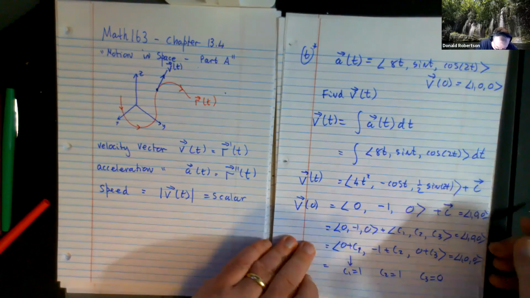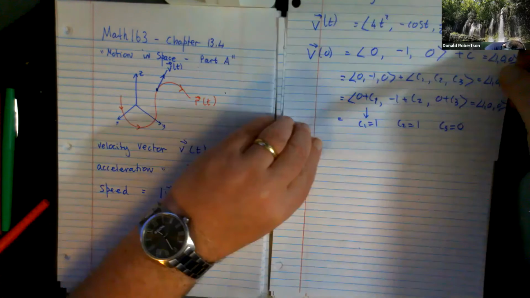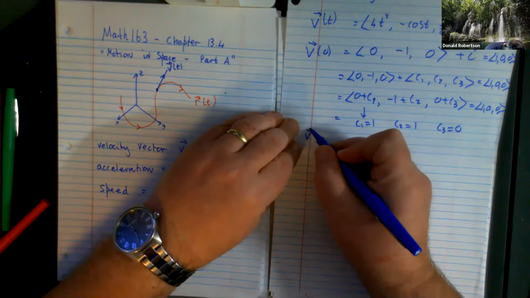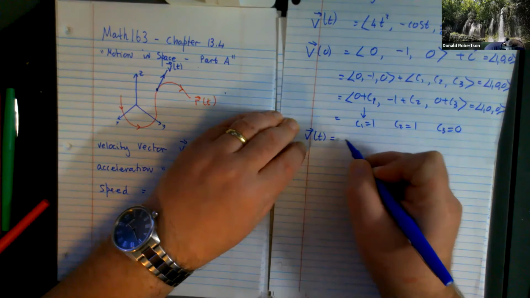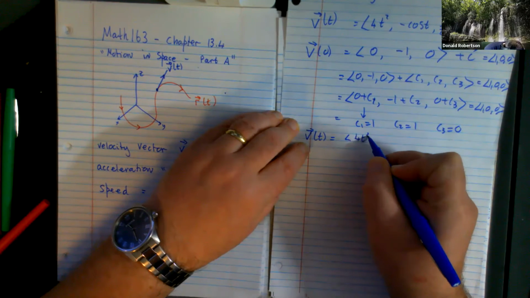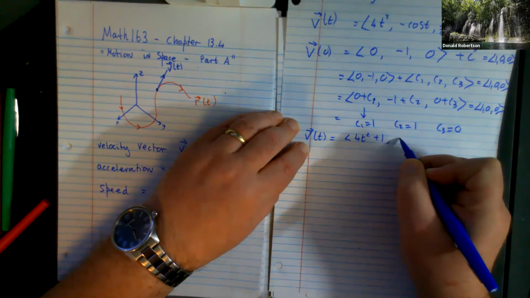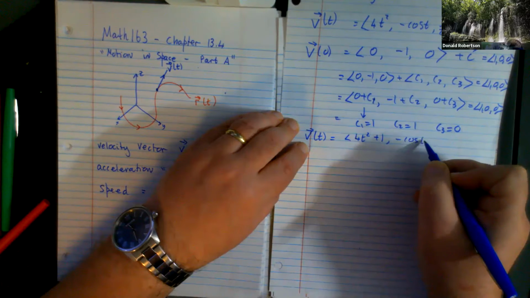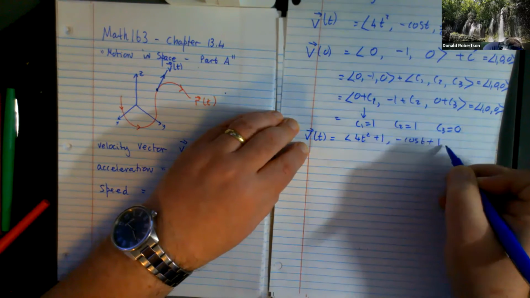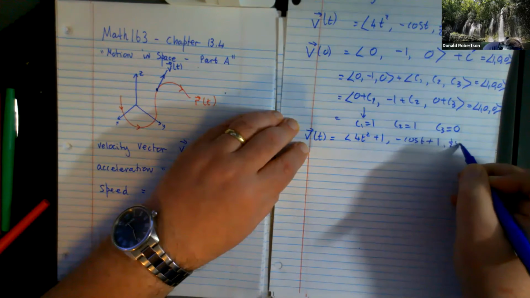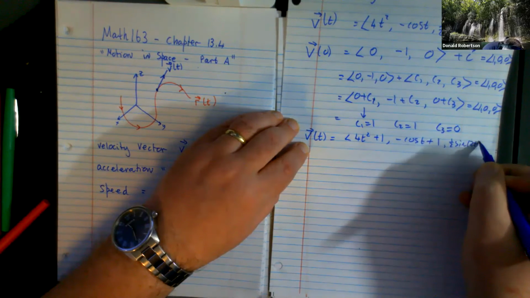I now know the full velocity vector. It's 4t squared plus 1. It's negative cosine t plus 1. And it's a half the sine of 2t plus nothing.